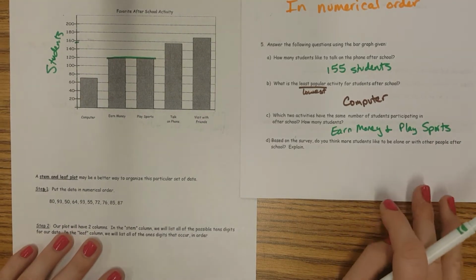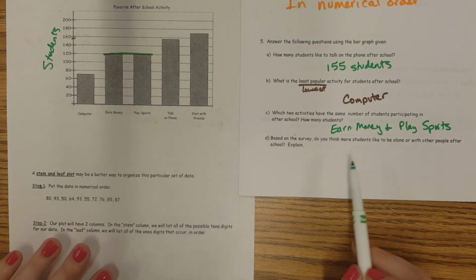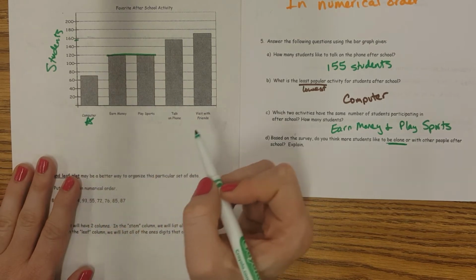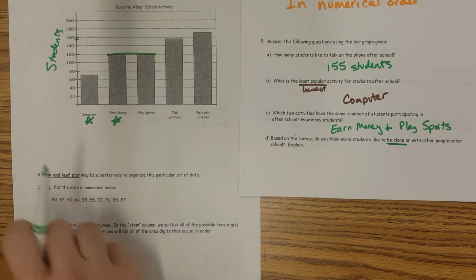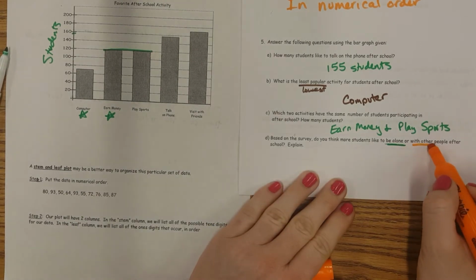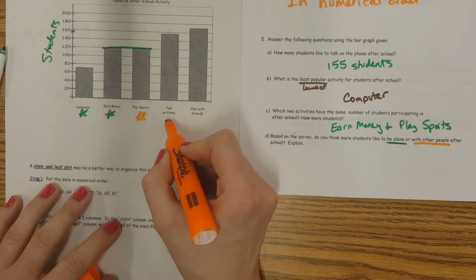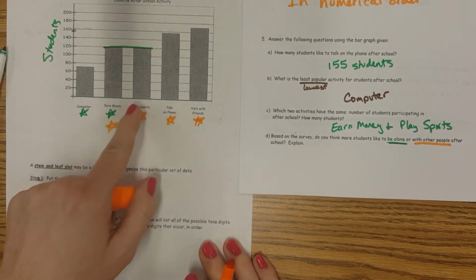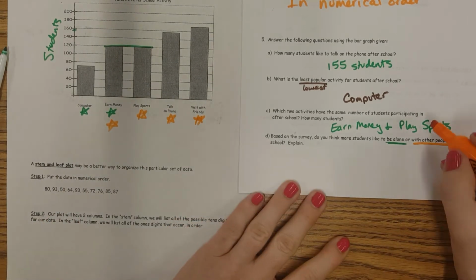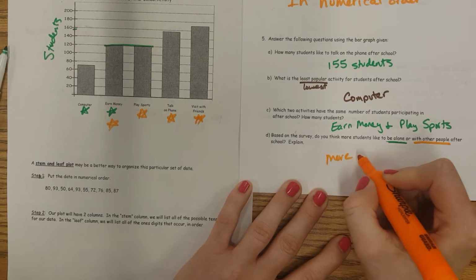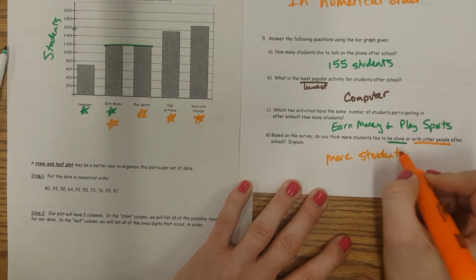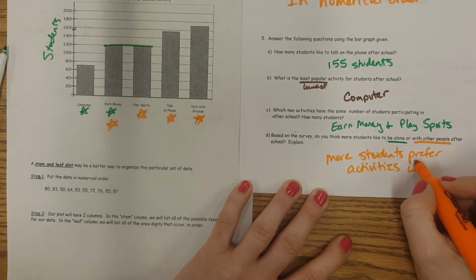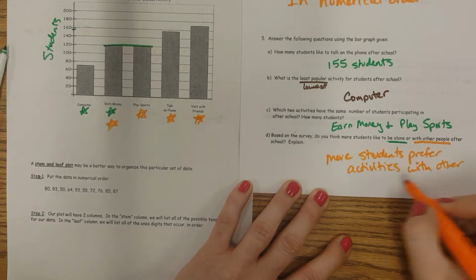Based on the survey, do you think more students like to be alone or with other people after school? So being alone would be being on the computer and earning money probably. And with other people would be playing sports, talking on the phone, visiting with friends, and even earning money. You could do that with other people. So it seems to me like that one would be the one that they prefer. More students prefer activities with other people.